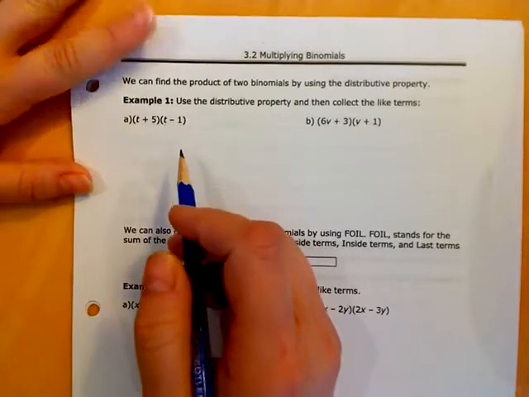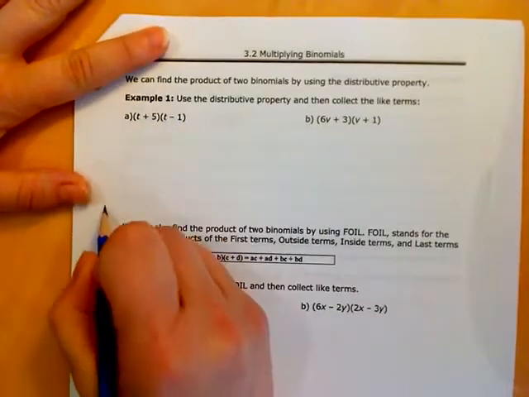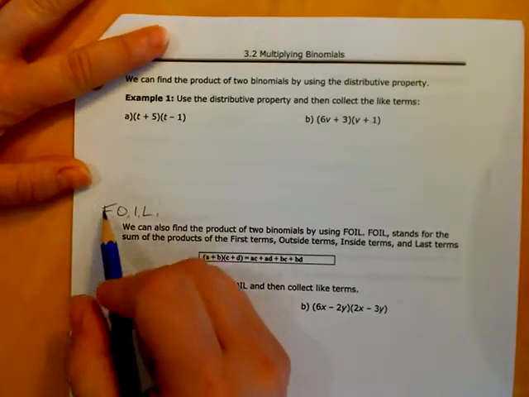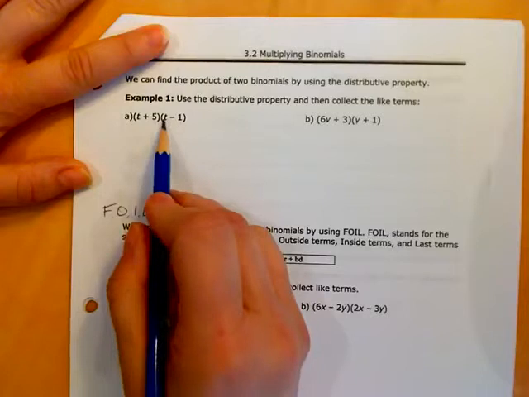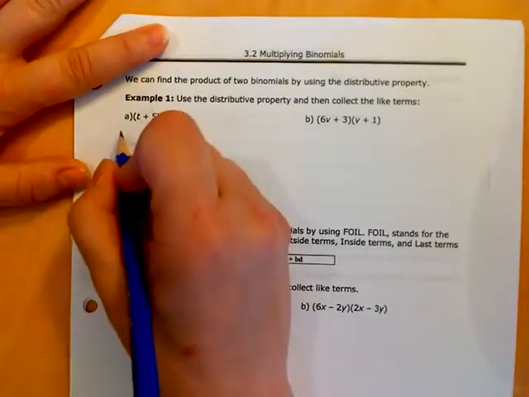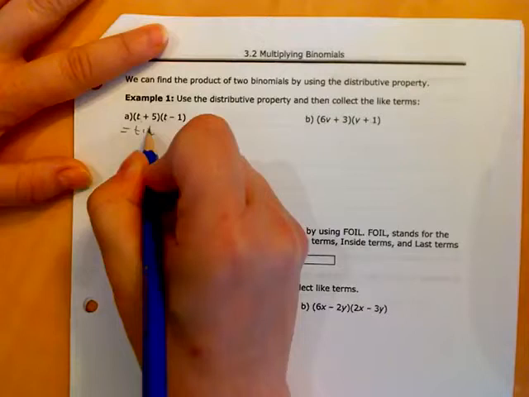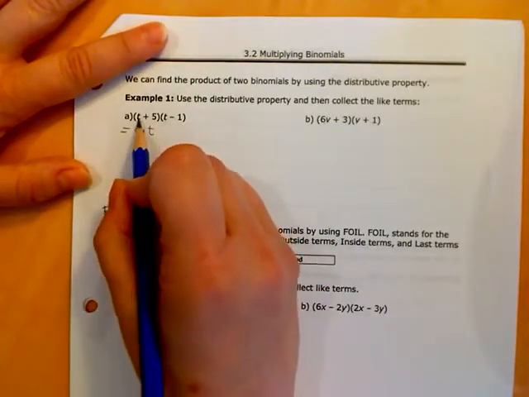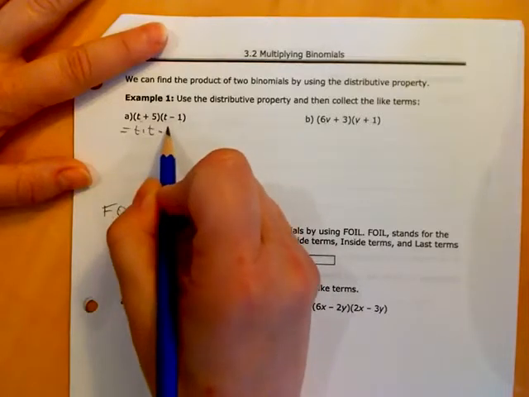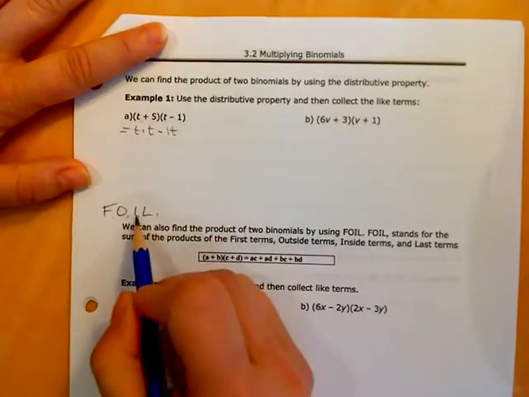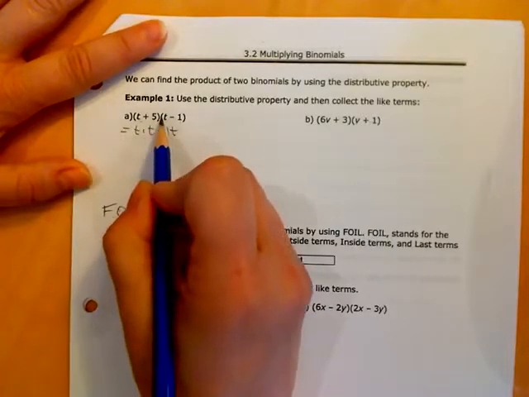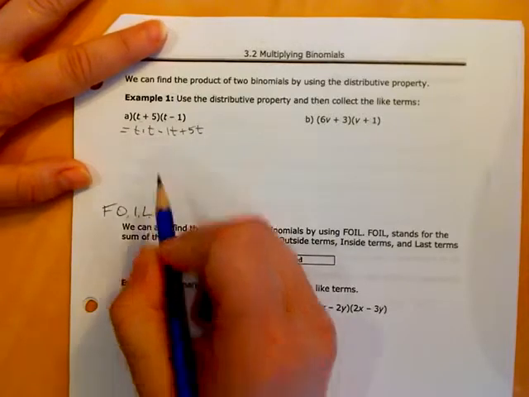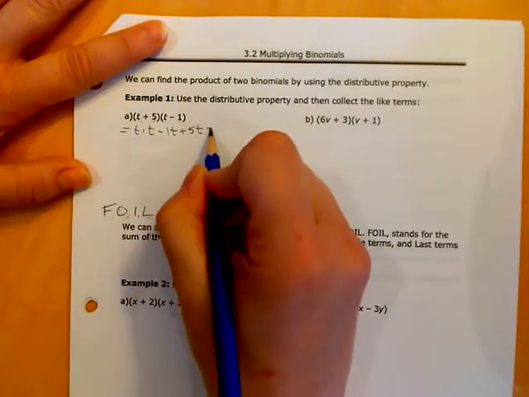So there's a method called FOIL, which is an acronym. FOIL. What it stands for is you multiply out the ones that are first in the brackets, so t times t. Then you multiply the two outsides, so we've got t times -1 is -1t. Then we multiply the two inside ones, plus 5 times t is plus 5t. And then we multiply the last two, which is 5 times -1.